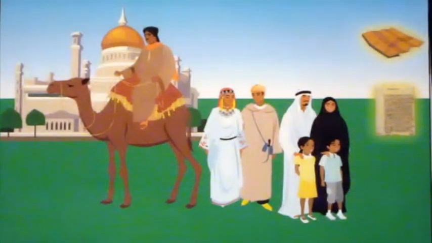Hi, and welcome to my demonstration of the paper prototype proposal for some usability tests of the Silk Road game that we've been working on in the Ludic Contexts course.